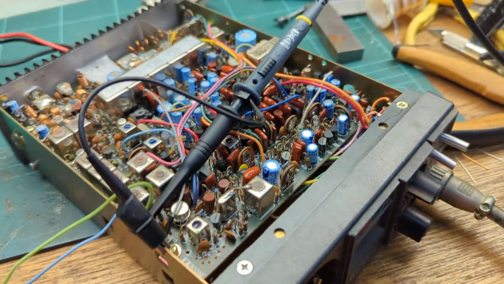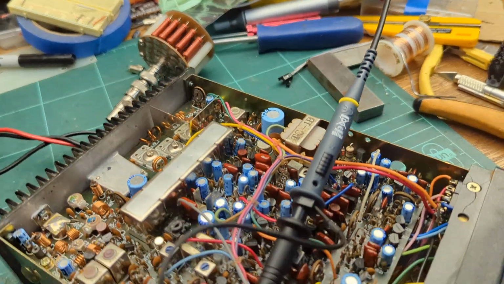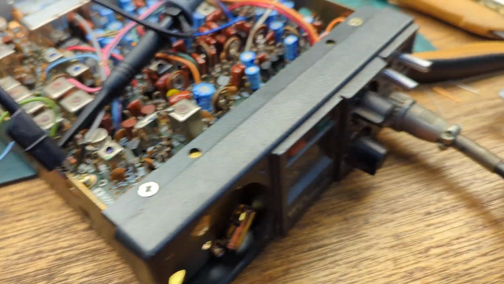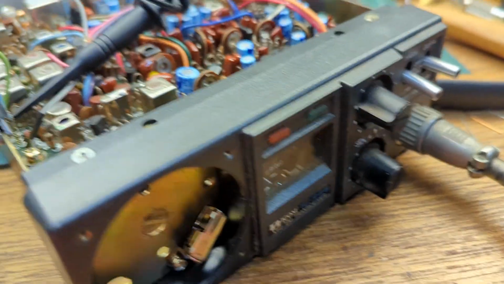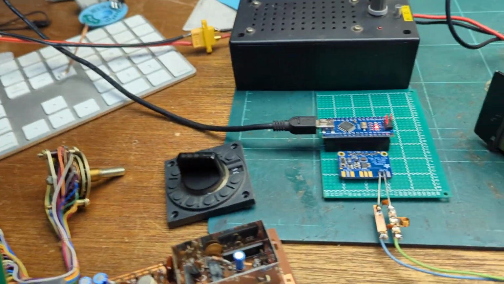And so, yeah, the receiver works. I mean, I've got it in transmit mode at the moment, but the receiver works fine as well with this current frequency. And I think I'll have another 2-meter radio working very shortly. It won't take long to replace this, get this wired up, and away it goes.